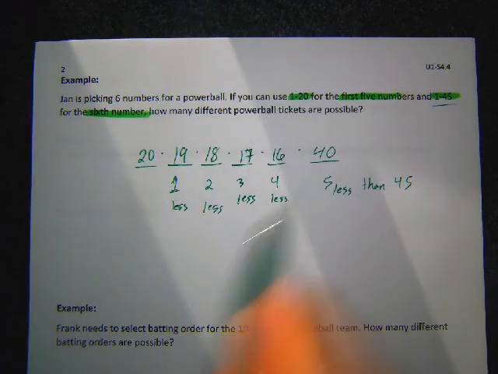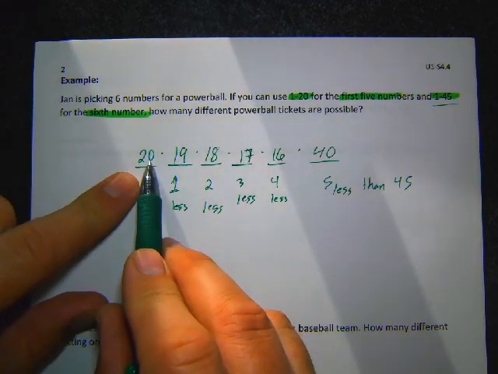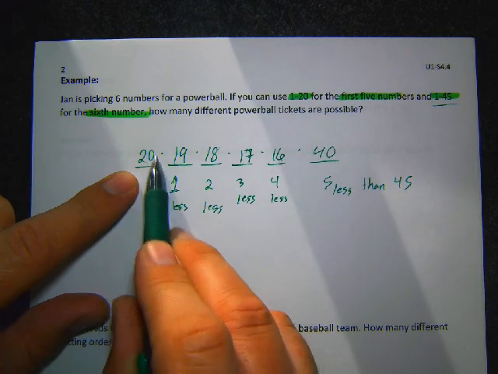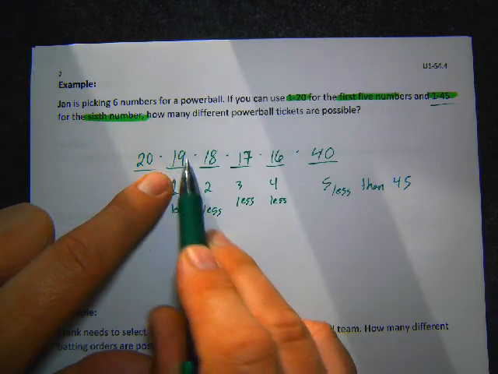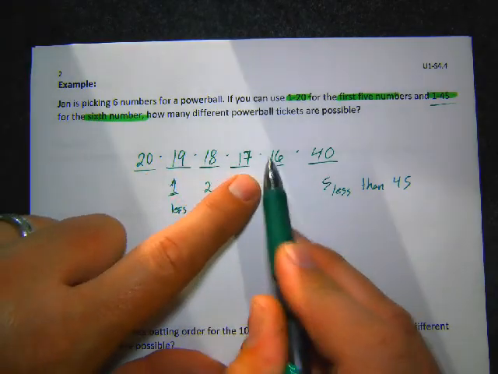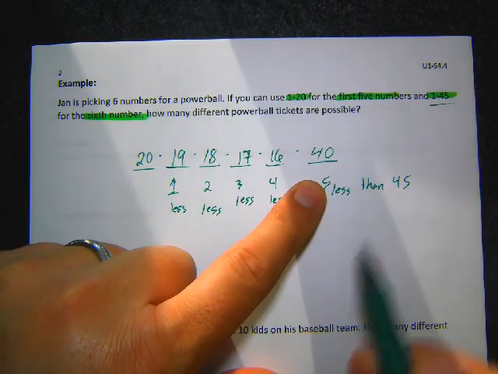So that's how we figured these out. We had to think each time, each event, how many options were there? How many possible outcomes were there? Well, there was 20 for the first one, but since we can't repeat that one, now there's only 19 left. Now there's 18, 17, 16. And again, this one got a little bit bigger because we're doing 1 through 45.